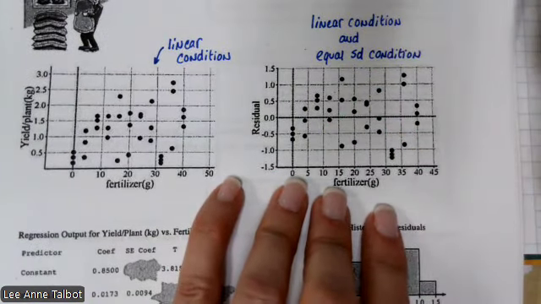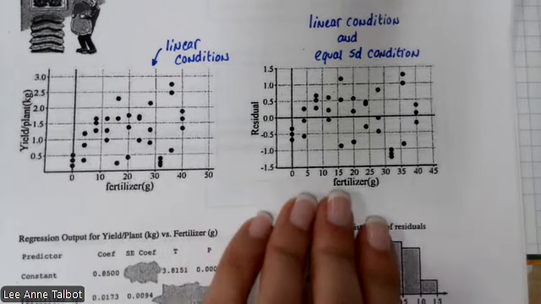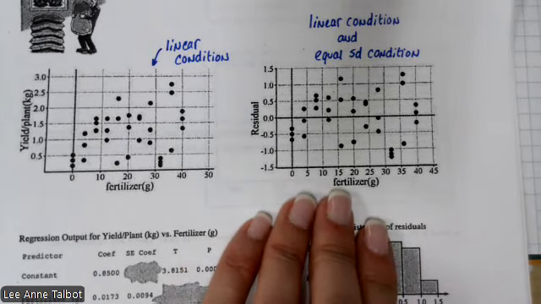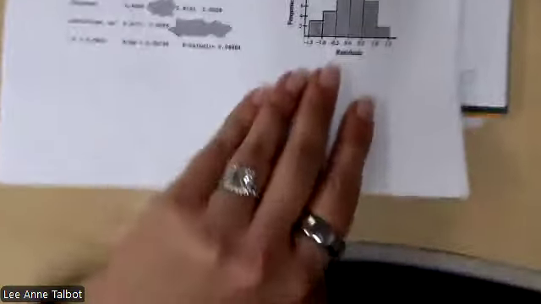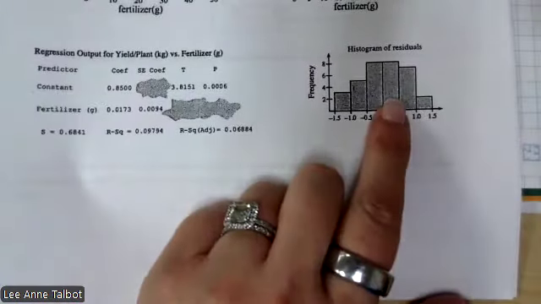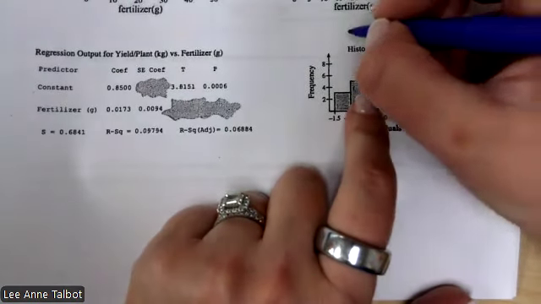You might be thinking, could they get away with just giving me a residual plot? Yes. Now scroll down a bit. What condition do you think that this is for? Normal.